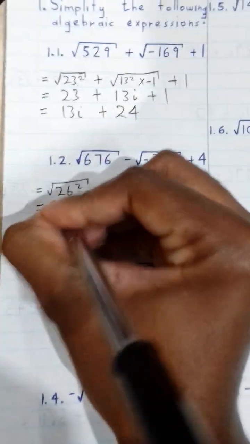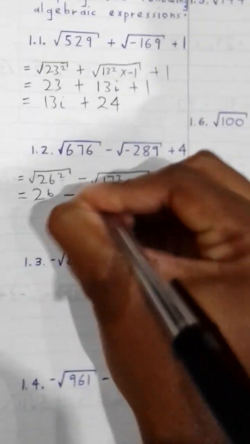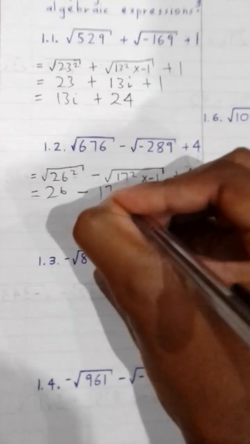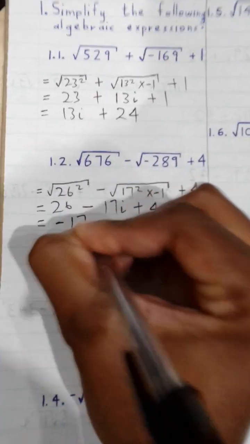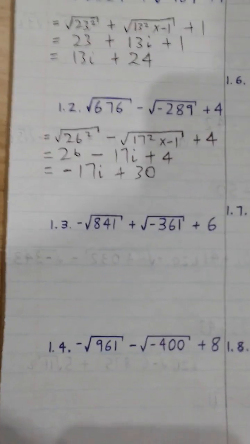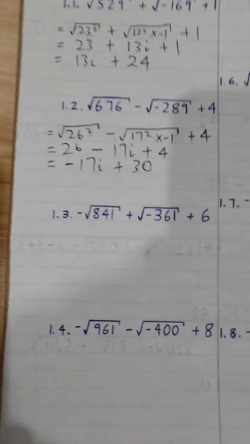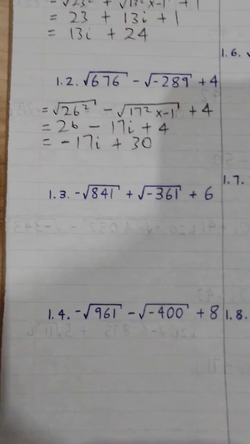The square root of 26 squared is just 26 minus the square root of 17 squared is 17 times the square root of negative 1 is i, and plus 4. So this gets, collect like terms, 26 plus 4 is 30, so negative 17i plus 30. You can say 30 minus 17i, whichever way you prefer to write it. Hope that is clear, hope that makes sense.